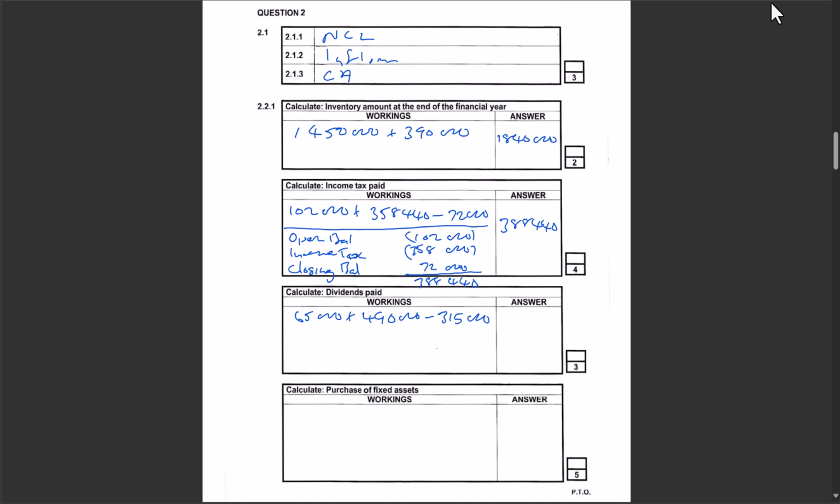Minus the final dividend or the closing balance, right? So this will give you 65,000 plus 490,000 minus 315,000. That will give you 240,000 as the total dividend paid.